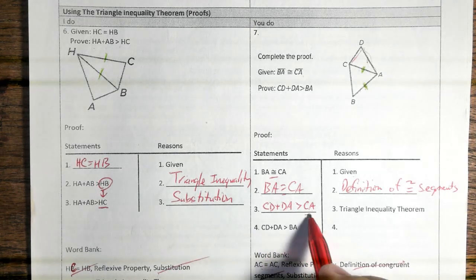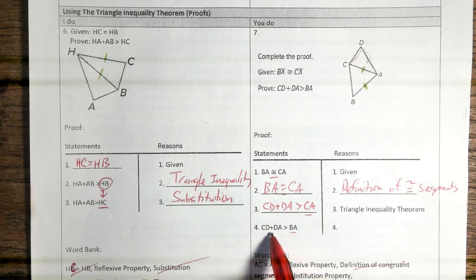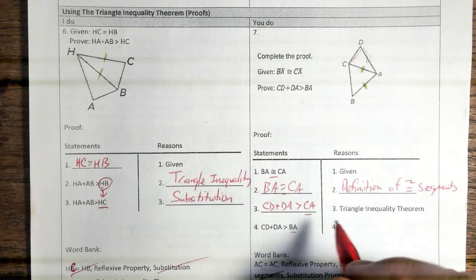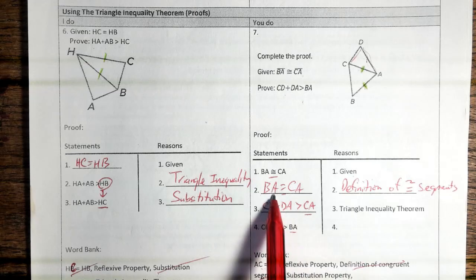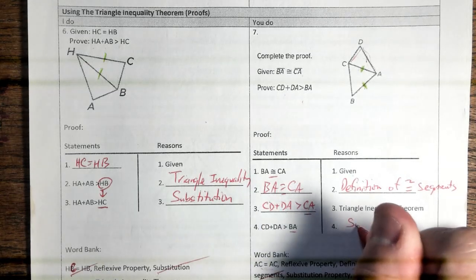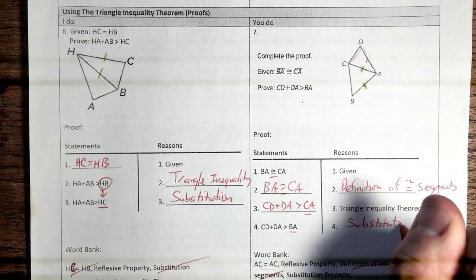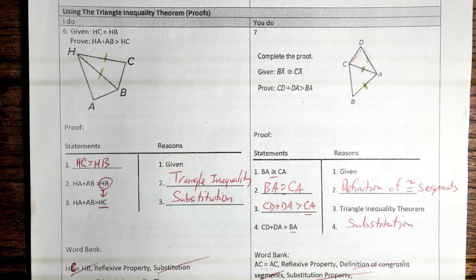All right, number 4. Notice here we have CD plus DA, which is what we're looking to prove. We're looking to prove BA. We just substituted because these are congruent. And that's substitution. And that is the end of the video.